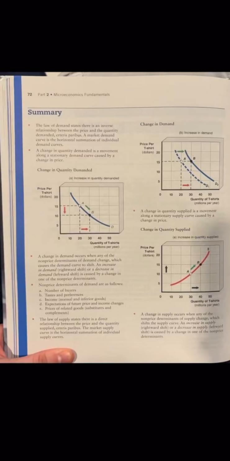Key terms: law of demand, demand curve, change in quantity demanded, change in demand, normal good, inferior good, law of supply, supply curve, change in quantity supplied, change in supply, market, surplus, shortage, equilibrium, price system.